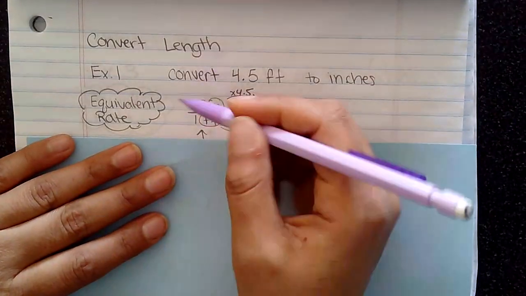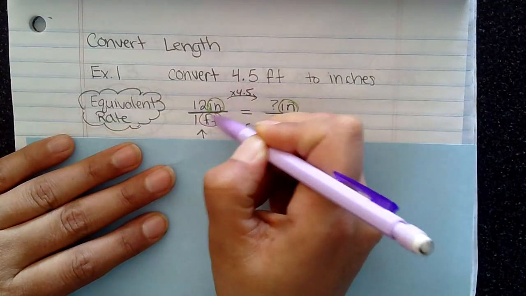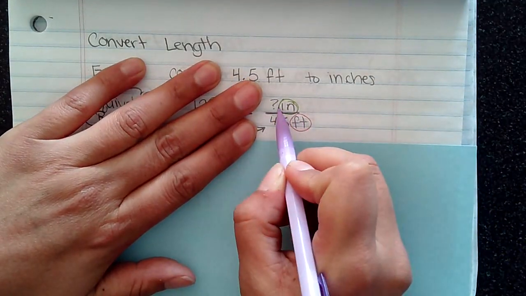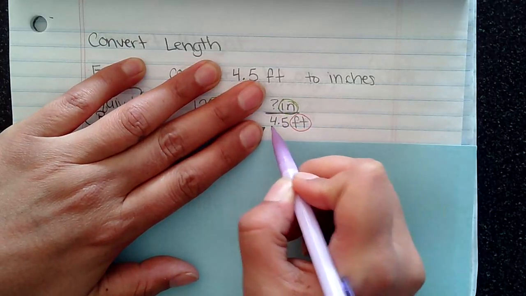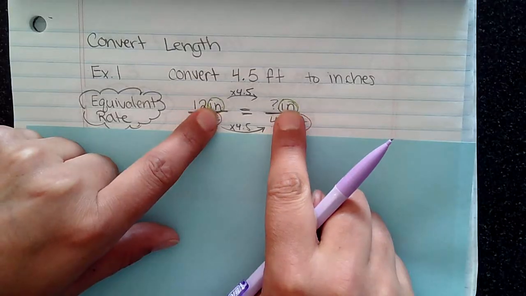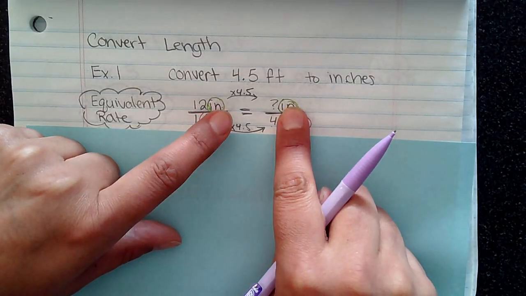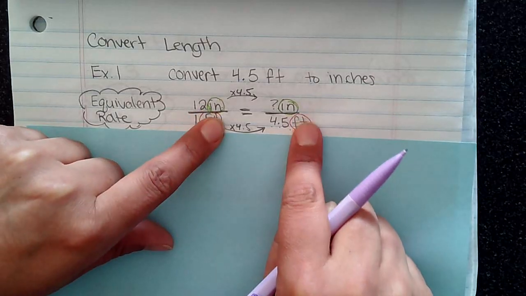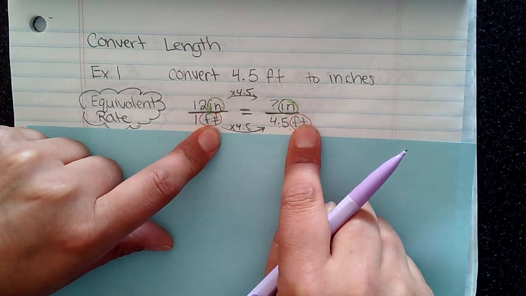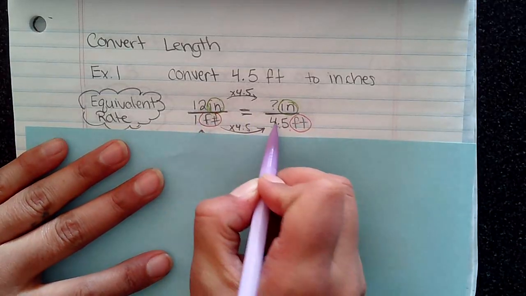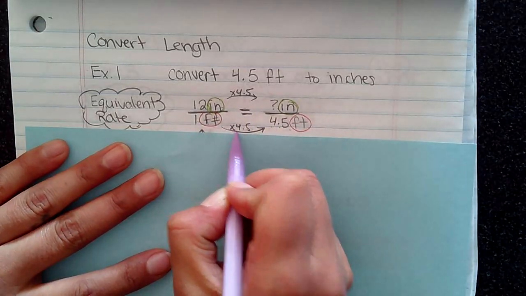So I write that down. 12 inches equals 1 foot. And we want to know how many inches is 4.5 feet? And if you look, see how I circled the inches in green? The inches and the inches are on the top, and the feet are on the bottom. That's important because dimensional analysis is a little bit different. So what do I do to get from 1 to 4.5? I multiply by 4.5.